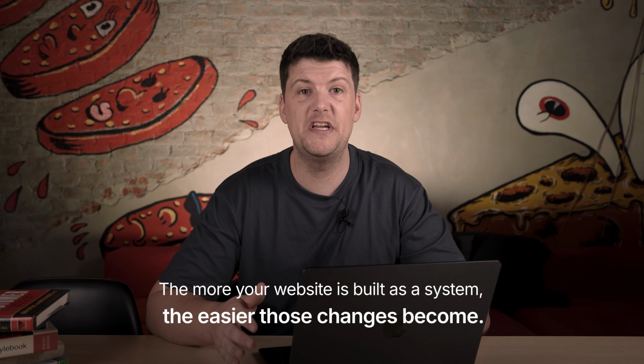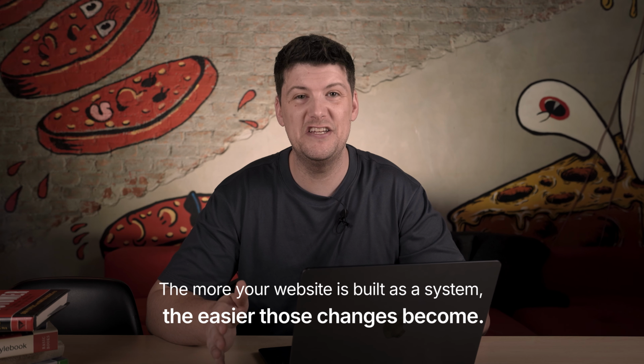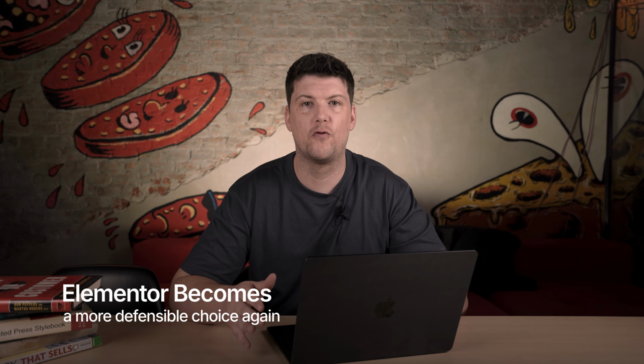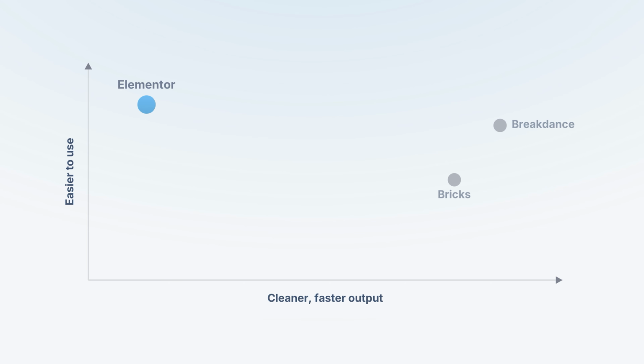The more your website is built as a system, the easier those changes become. Okay, and now third, Elementor 4.0 makes Elementor more defensible as a long-term website platform. For a while, the argument against Elementor was fairly simple. Elementor is easy for clients, but cleaner builders are better for performance. And that argument is one reason why builders like Bricks and Breakdance gained attention.